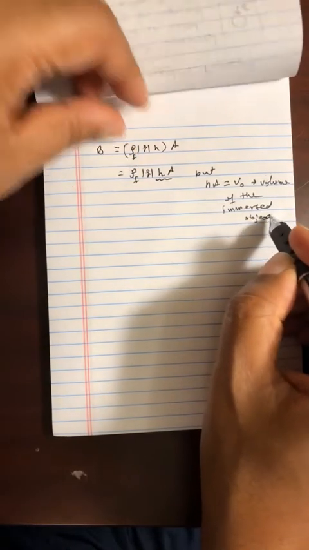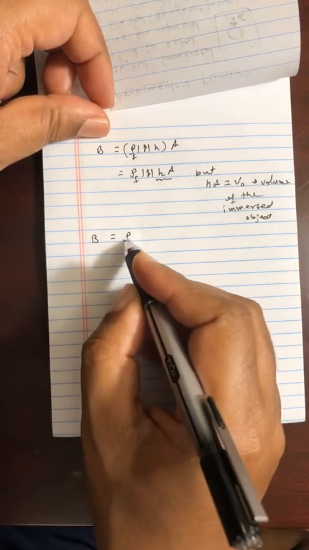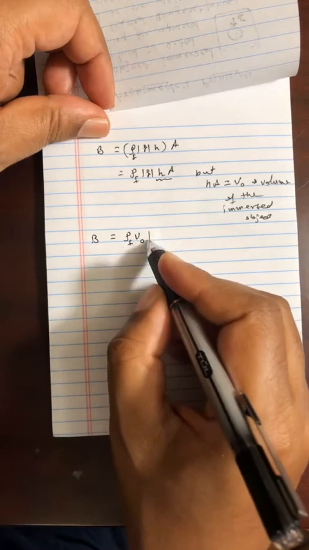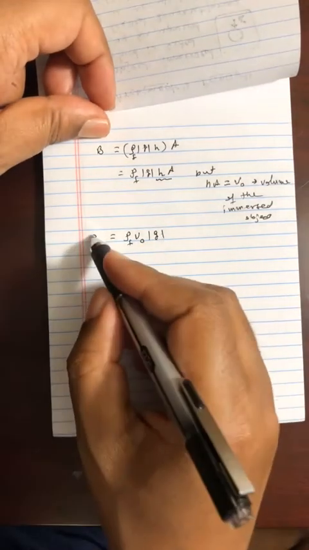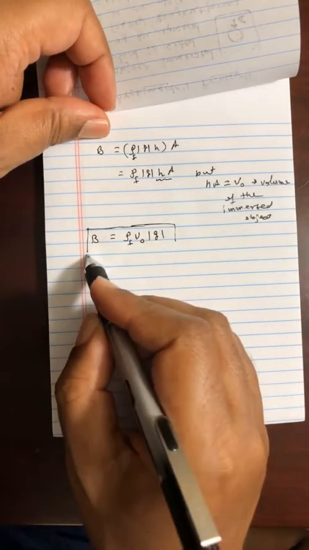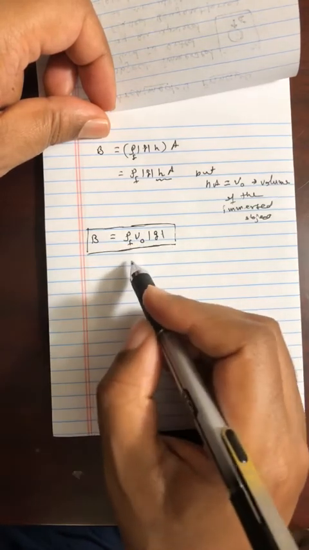Okay, so we have the following. The buoyant force equals density of the fluid times the volume of the object times gravity. Okay, so what do you have? We have the density of the fluid, but the volume of the object.